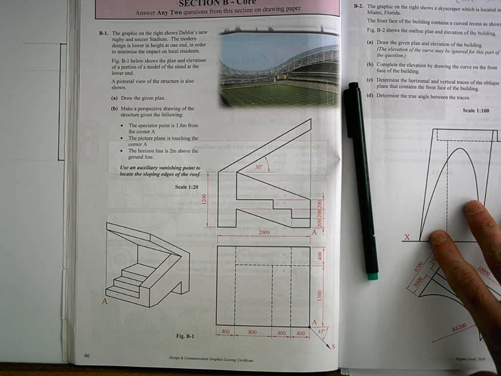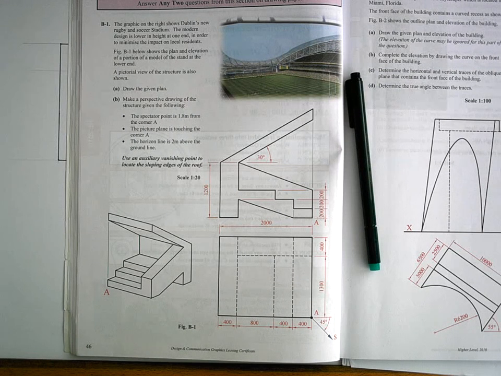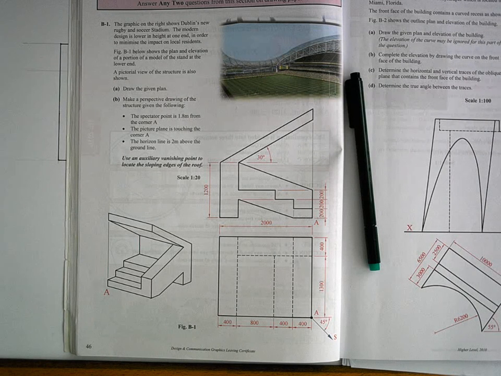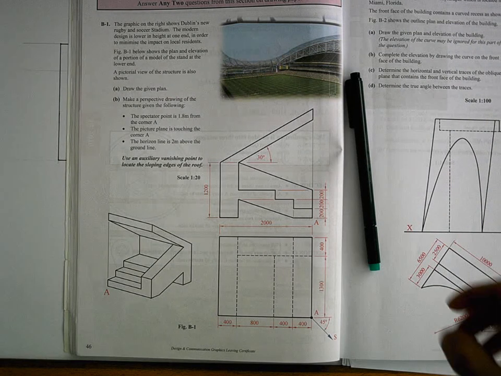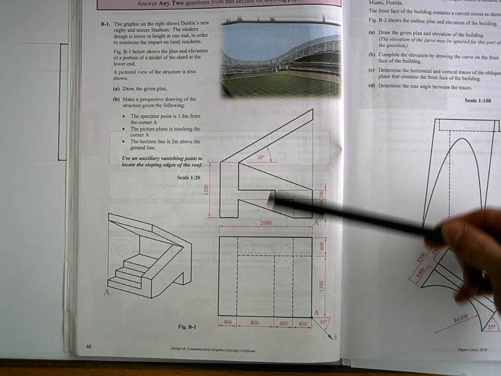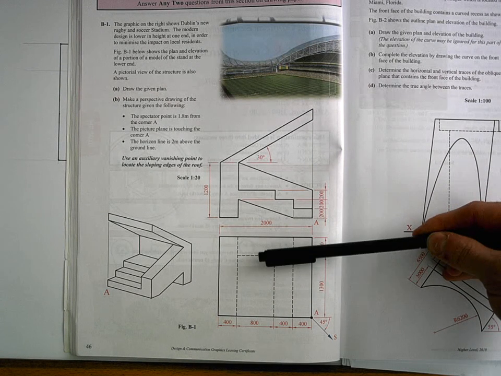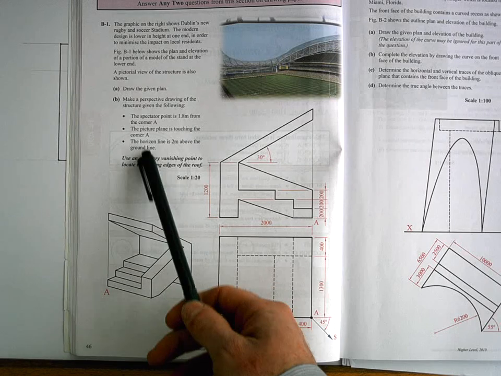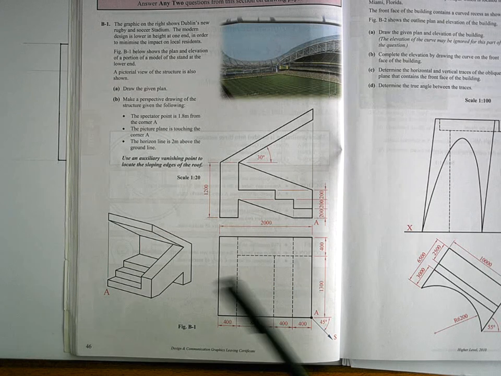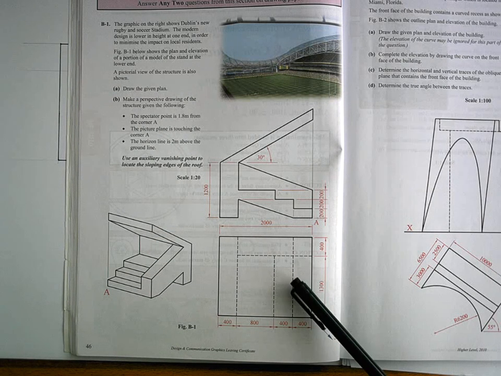Perspective is quite straightforward, very repetitive what comes up. In this case, it's based on a stand from a football stadium. They're based on the Aviva Stadium, loosely, and you're given the plan view and the elevation of the stand, the portion of stand they're concentrating on. The first part of the question is asking you to draw the given plan view, part A. Quite straightforward, there shouldn't be any difficulty there.